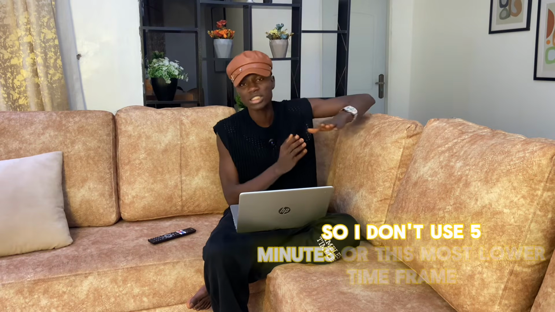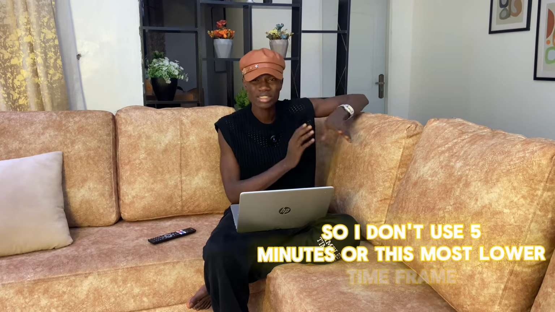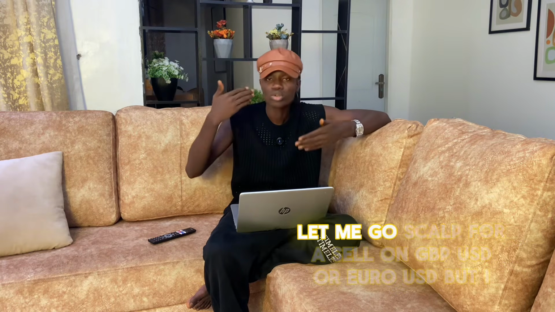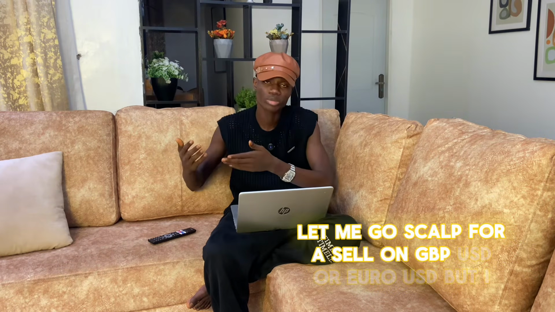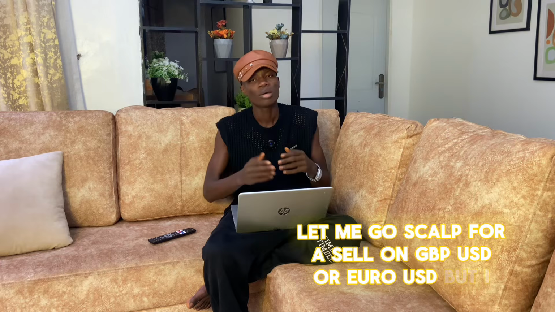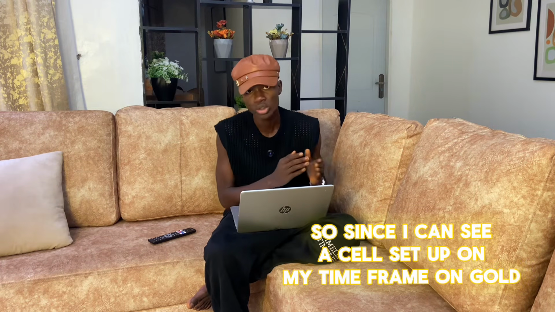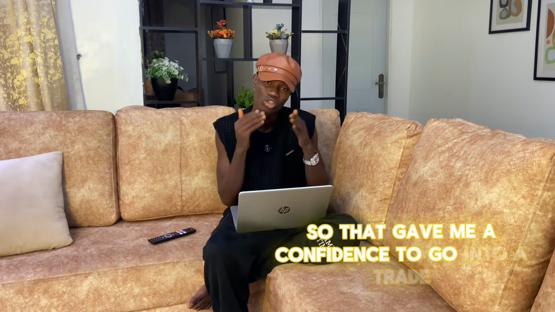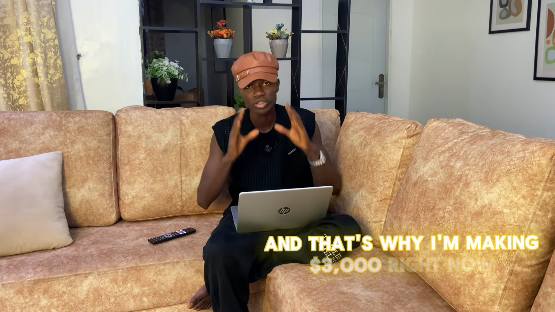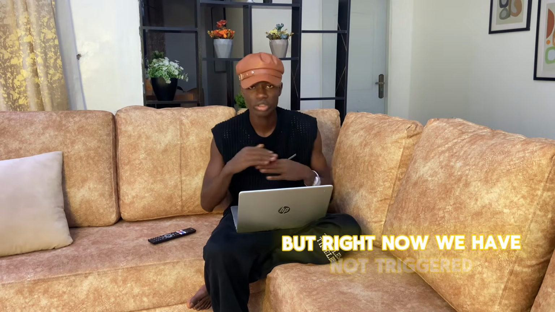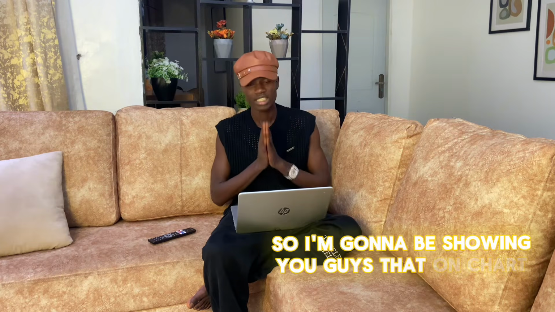So I don't use 5 minutes or these lower time frames. As for me, if I used those time frames, I could say, okay, let me go scalp a sell on GBP USD or Euro USD, but I don't do that. Since I can see a sell setup on my time frame on gold, that gave me the confidence to go into a trade, and that's why I'm making $3,000 right now, and I made $7,000 from it yesterday. So I'm still expecting good money from BTC, but right now we have not triggered. I'm going to be showing you guys that on chart.